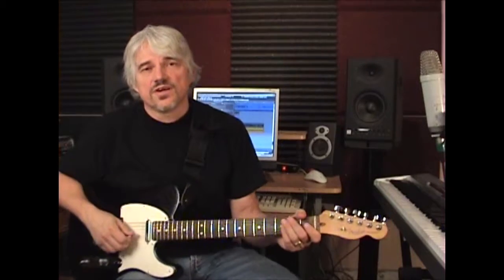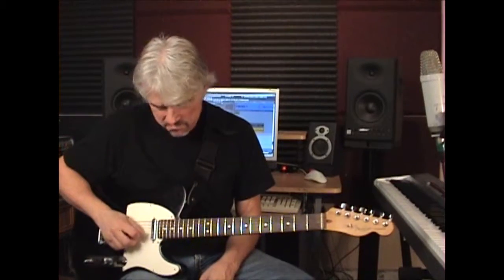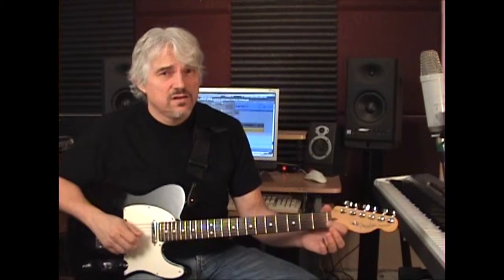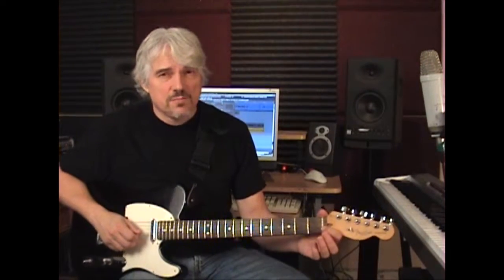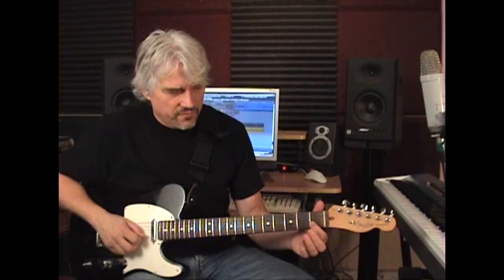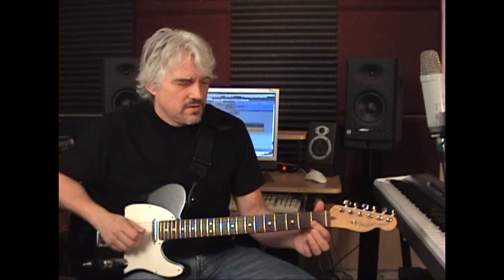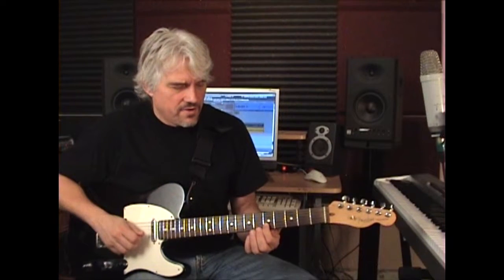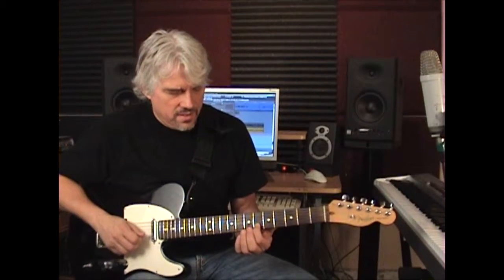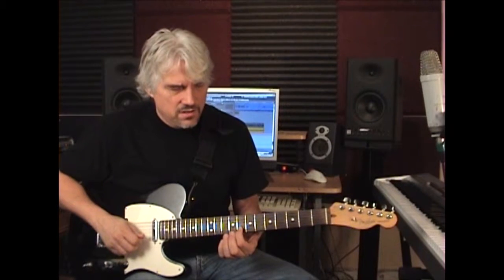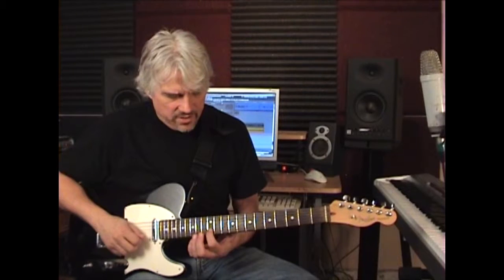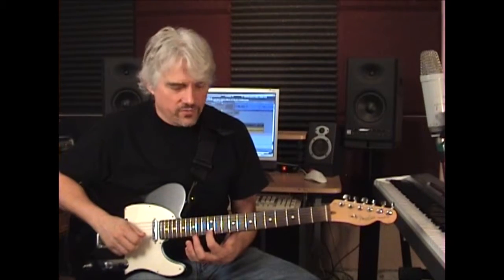Okay, let's do the second string. The second string is a B. Okay, so B is the open string. We're going to C, which is a half step, so that means we're going to travel one fret, so we'll be on the first fret. Whole step to D, whole step to E, another half step to F, then we have G, next letter is A, whole step to B on the 12th fret. Now we've got a full octave.